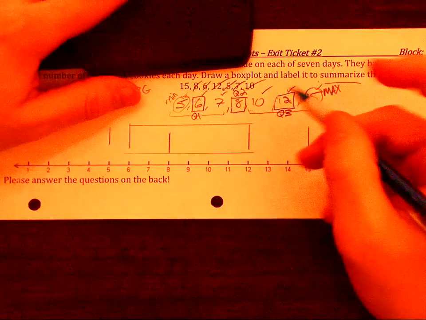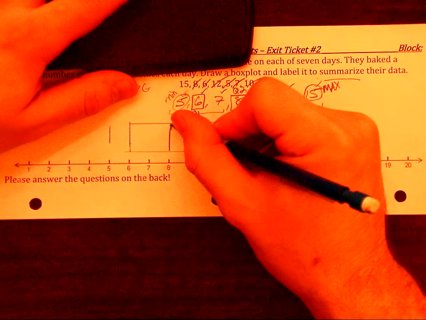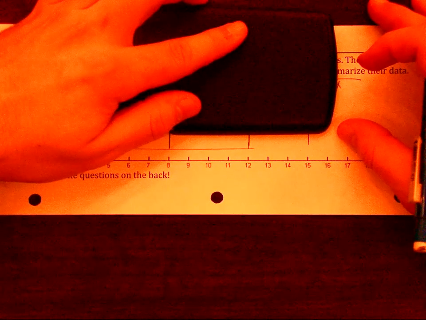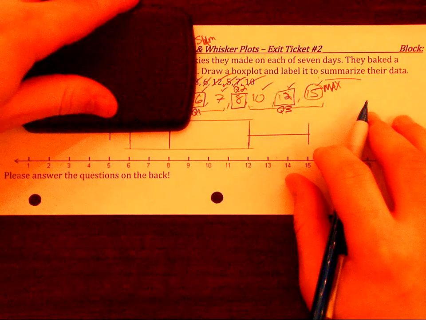Kind of fill it in as well. It doesn't have to be perfect, but you want to at least give it some practice. And now what's the last thing? You need to make sure you have your whiskers, meaning the points from the quartiles to the extremes.